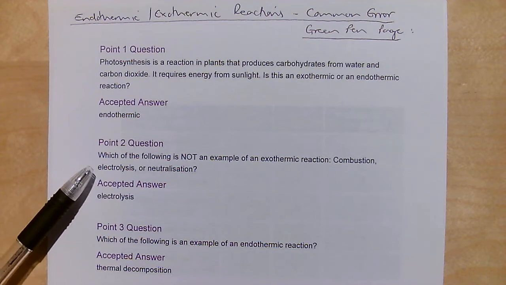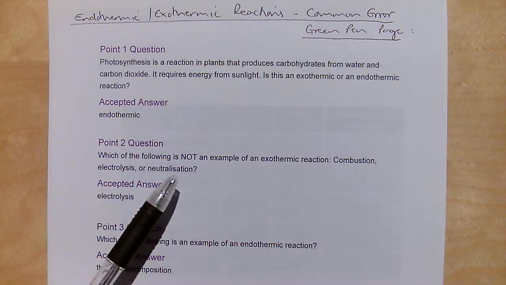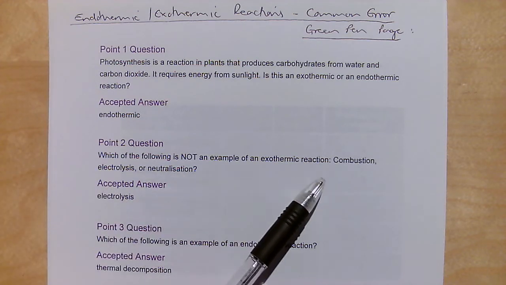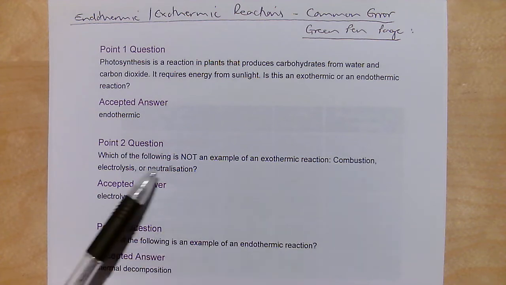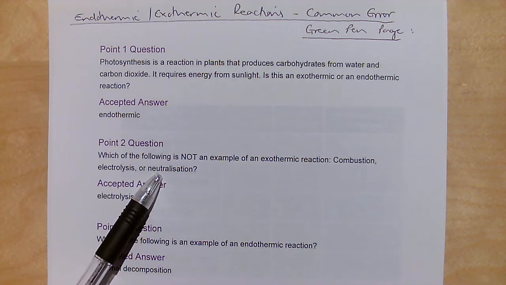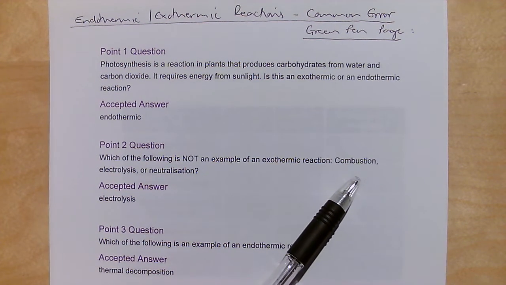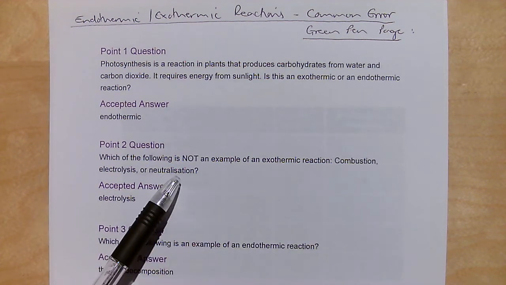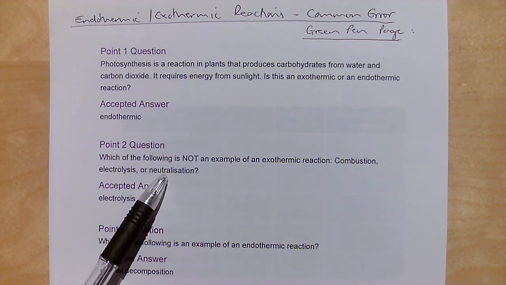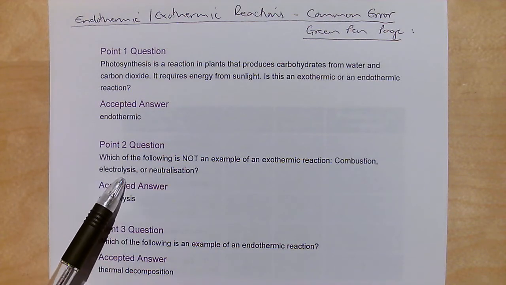Okay, point 2 question. Which of the following is not an example of an exothermic reaction? Combustion, electrolysis, or neutralization? Well, combustion is most definitely exothermic because it gives out a lot of heat energy. Neutralization is also exothermic. The only one then that's left is electrolysis.